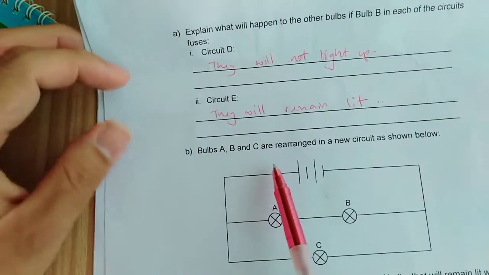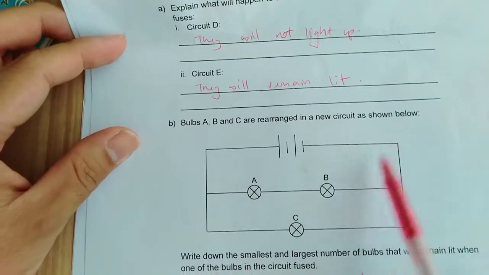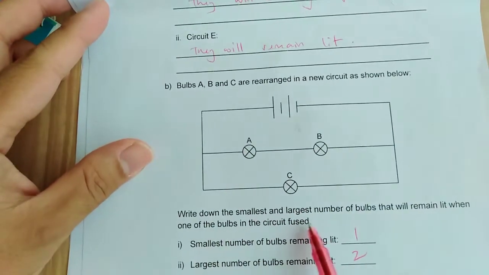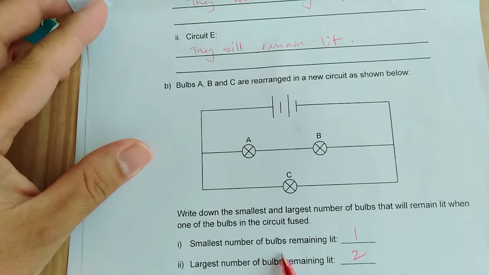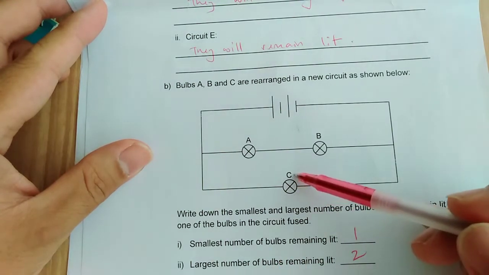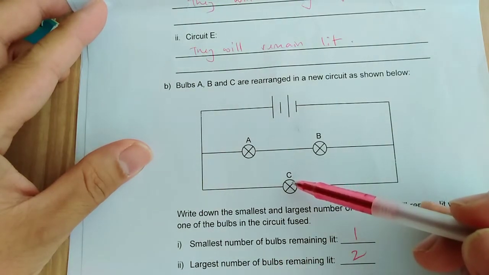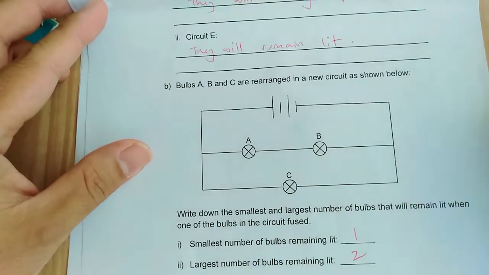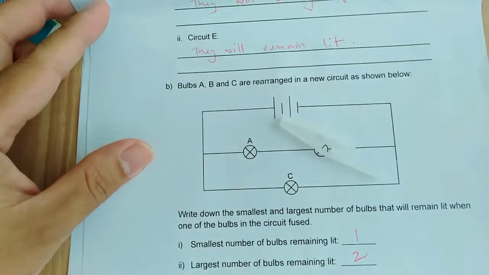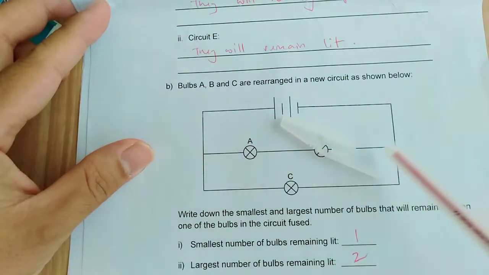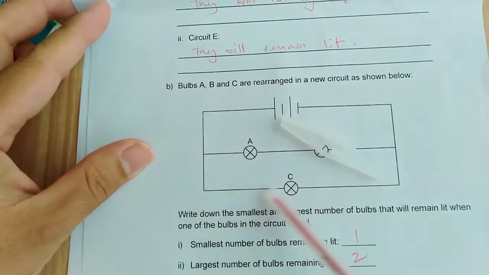Bulbs A, B, and C are arranged in a new circuit here, where the smallest and the largest number of bulbs that remain lit when one of the bulbs in the circuit is fused. So for example, if bulb B fuses here, it's gone. Alright? Then in this part here, electrical current cannot flow through. But here, yes, it will flow through.